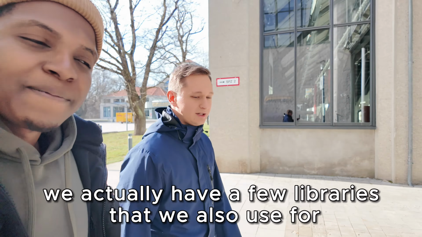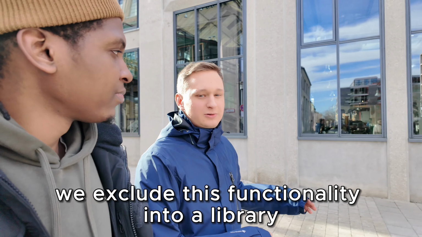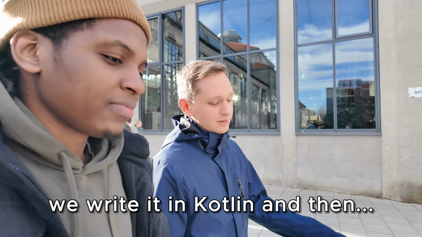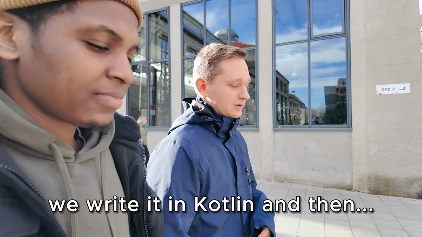We actually have a few libraries that we also use for when we need to create a new user, for example, or do a transaction, something else in the app. We don't put it inside our automation framework. We exclude this functionality into a library. We write it in Kotlin and then include it into our testing framework as an external library.